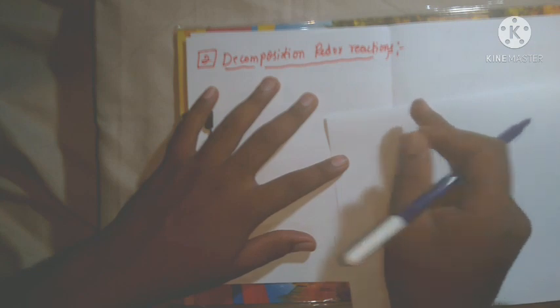Now just check here. A decomposition redox reaction is exactly opposite to that of a combination redox reaction.